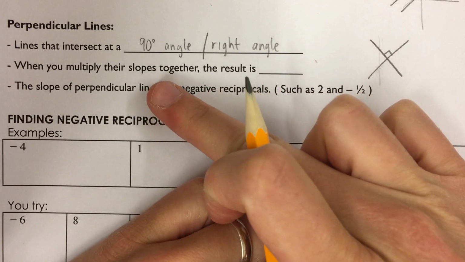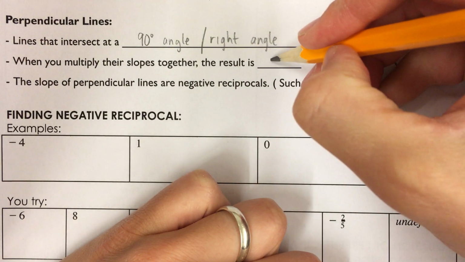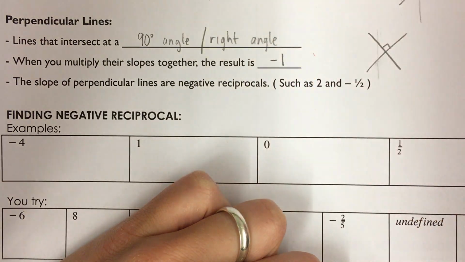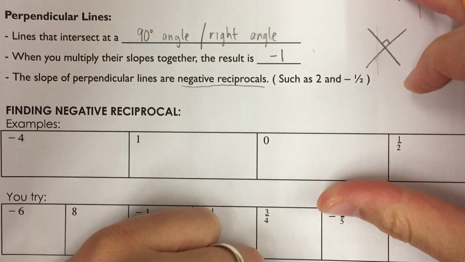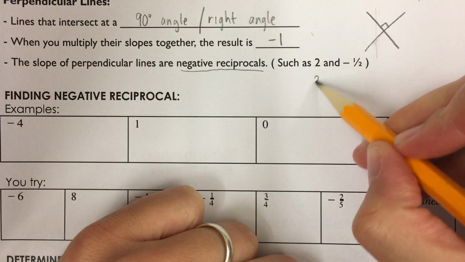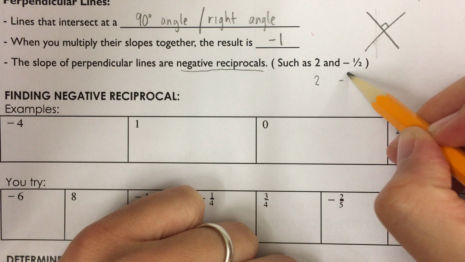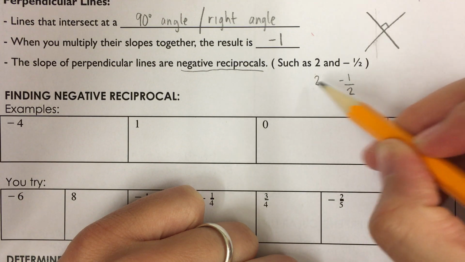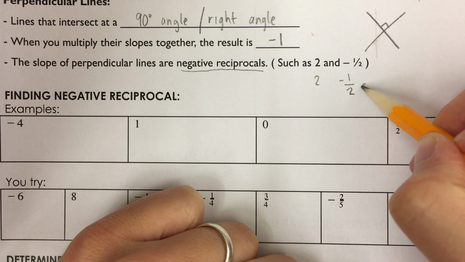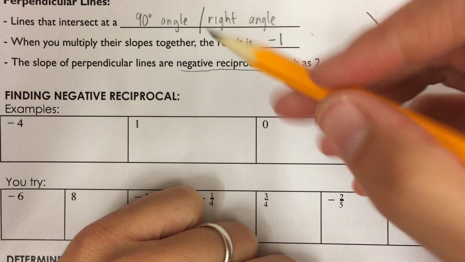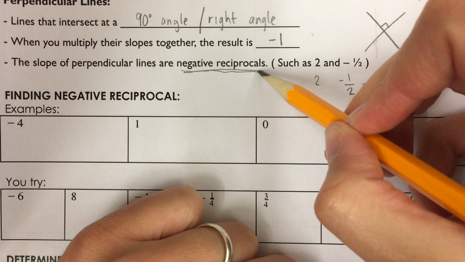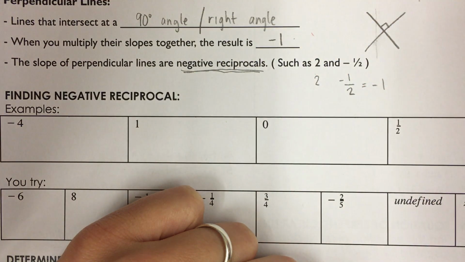Perpendicular lines, when you multiply their slopes together, the result is -1. That relationship is called negative reciprocal. So this is an example of a negative reciprocal. 2 and -1/2 are negative reciprocals. And notice if I multiply 2 times -1/2, I get -1. That's what's true for negative reciprocals always. When they multiply together, they become -1.